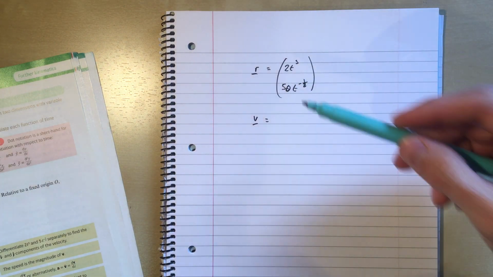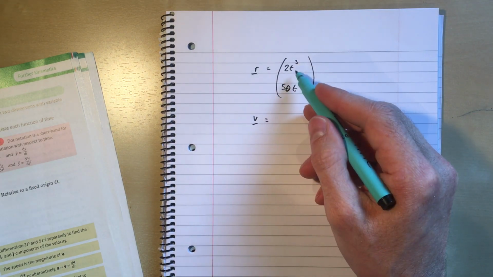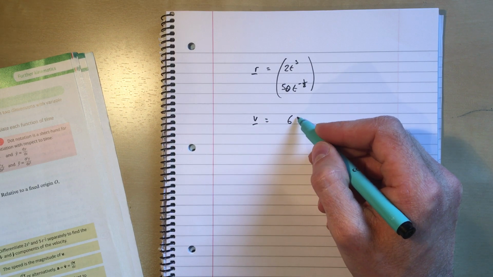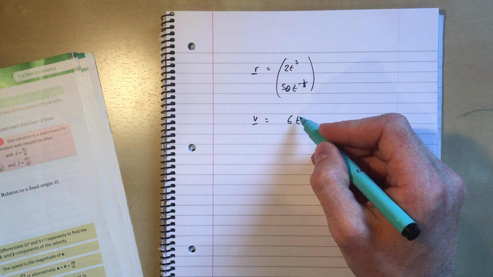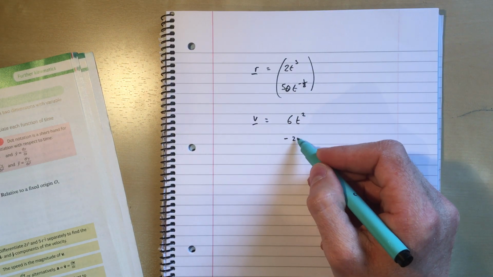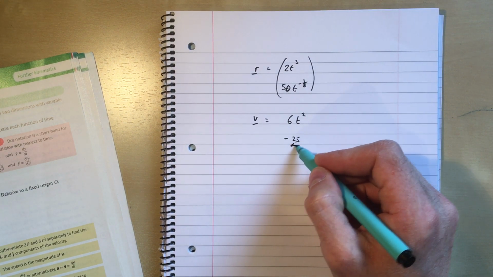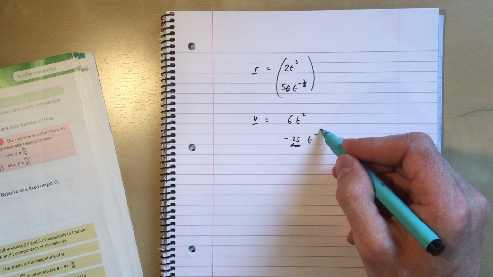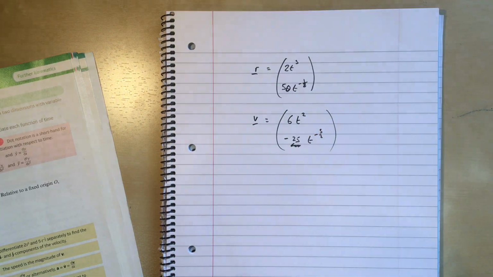Well, how do we differentiate a vector? You'll be pleased to hear that we just do it as simply as possible. We differentiate the x component and we differentiate the y component, like so. Okay, and that really is it.